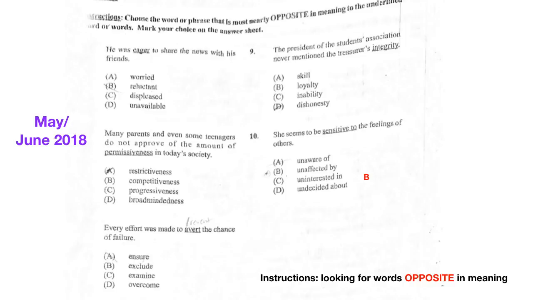Question 2. Many parents and even some teenagers do not approve of the amount of permissiveness in today's society. Big word. If you see a big word and you don't know what it means, stop, reread the question, and try to figure it out. But have an idea of what the word is asking you for before you go to the options. Permissiveness seems to me like freedom, openness. If there is freedom, the opposite of freedom in the options here would be restrictiveness. So yes, restrictiveness, A. I agree with that. If you disagree, let me know what you think in the comment section.